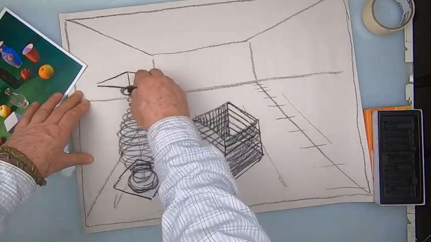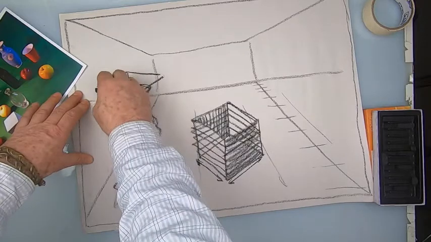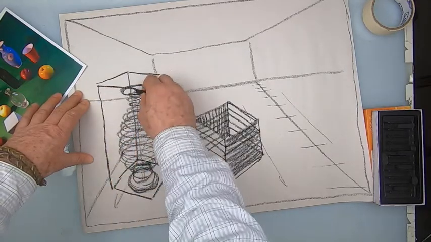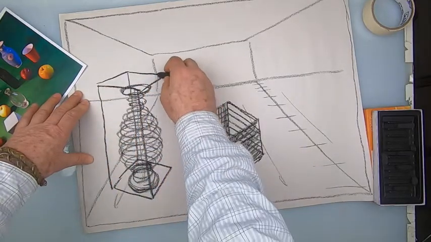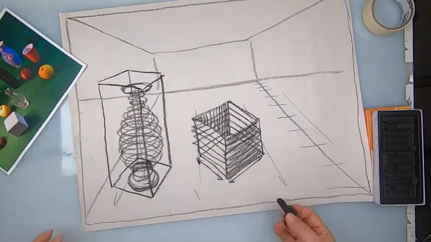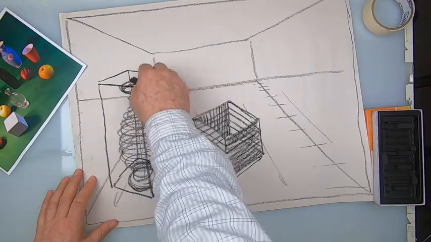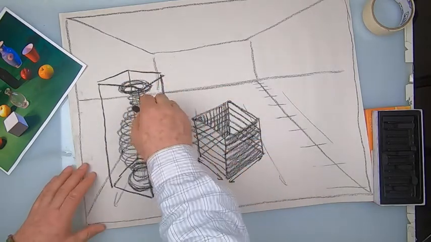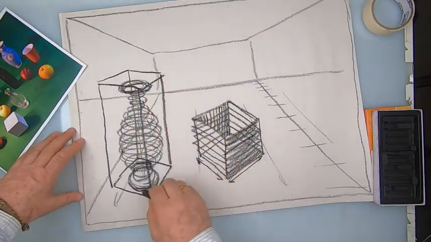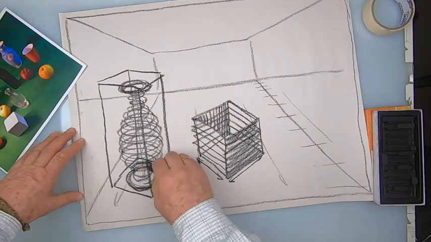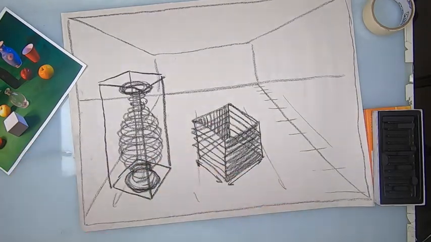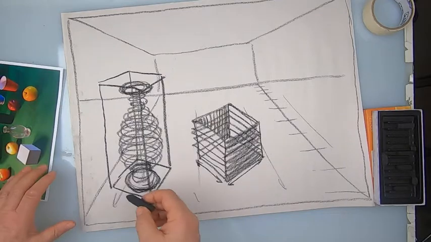Right? Seeing right through the object. So the object is within a volume. Pretty cool, right? So that's what you want to do. You want to get a sense of the volume and space.